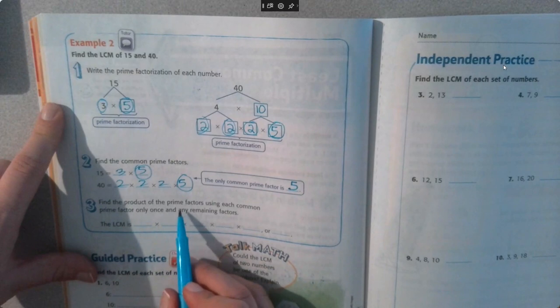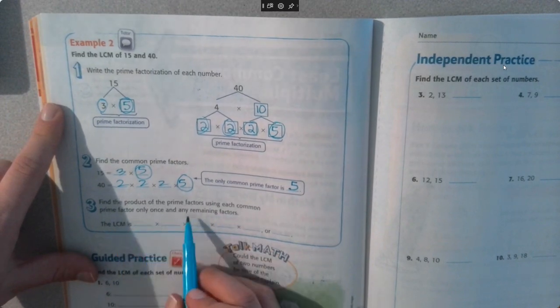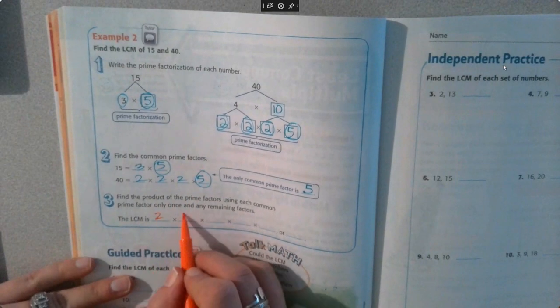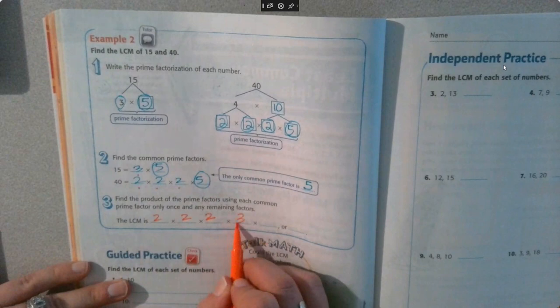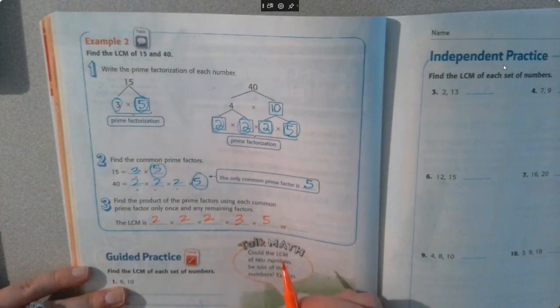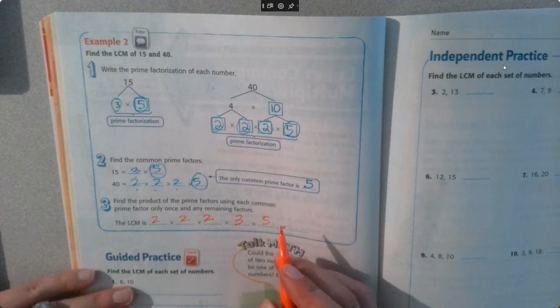Find the product of the prime factors using each common factor only once. So what we do here is we take all of these ones they don't have in common: 2 times 2 times 2 times 3. And then we only take the one they have in common one time. We can't repeat it. So we're not going to put 2 5s. We're just going to put 5.